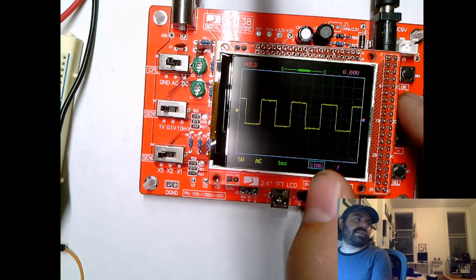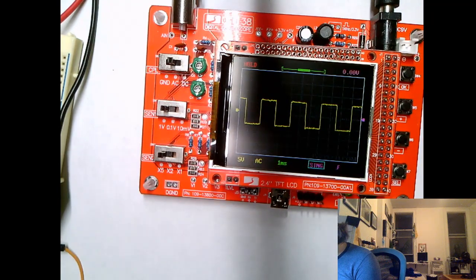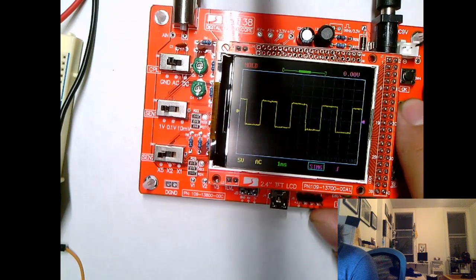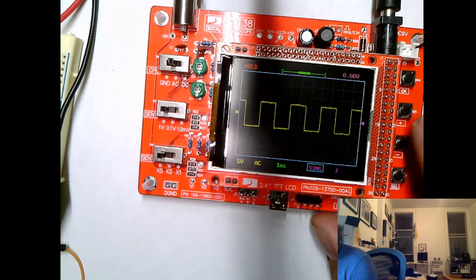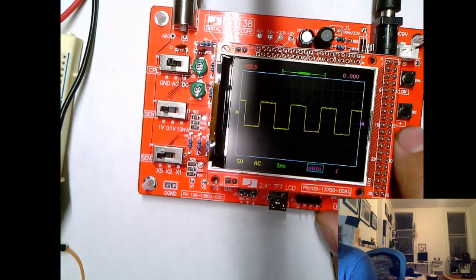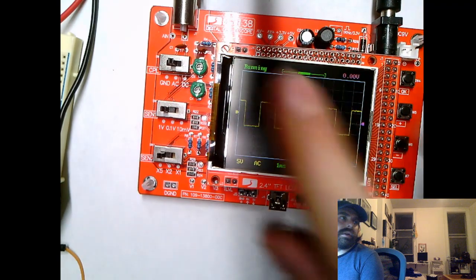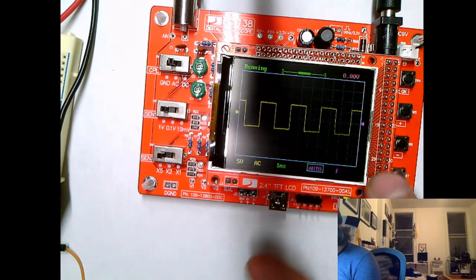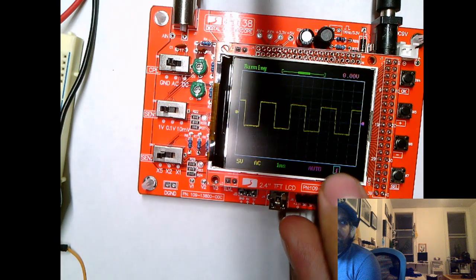This is actually just going to freeze my wave once I pass the trigger threshold, which I'll talk about in a minute. And I have to go back to a different trigger value to get out of hold mode. So basically, when I press select again, don't worry about this for now.